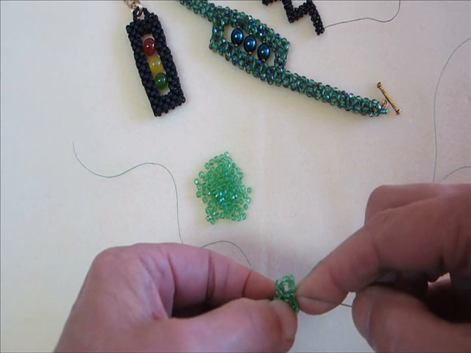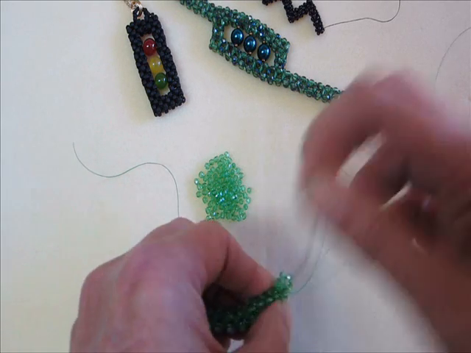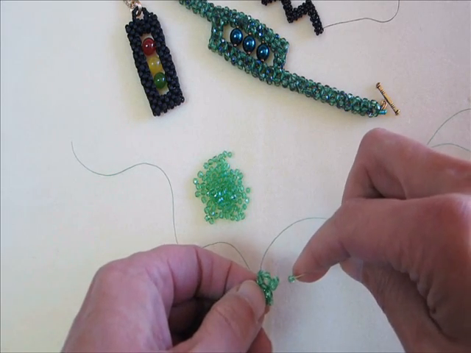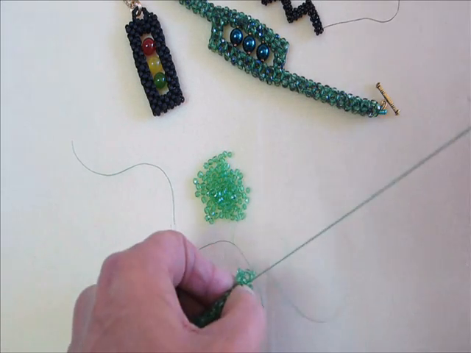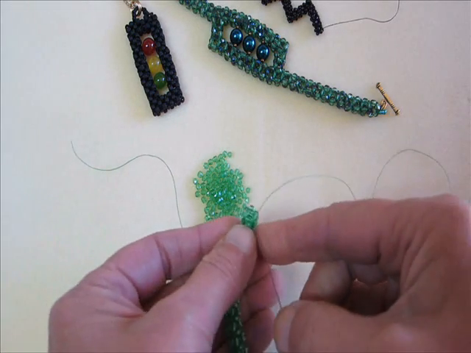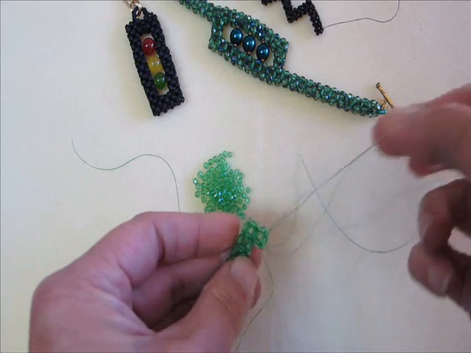and I'm repeating that, stitching through these 2, pick up my 1, stitch through these 2, and up and out. Now I'm just on my regular stitch.